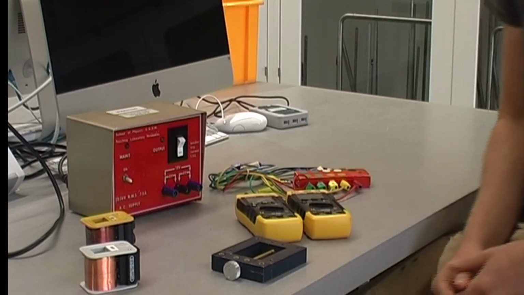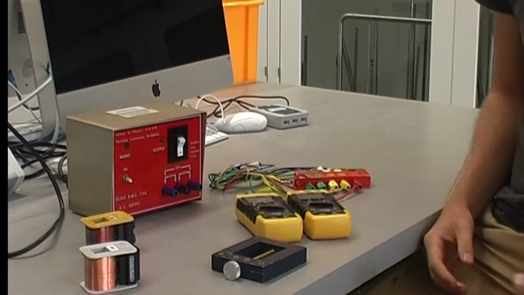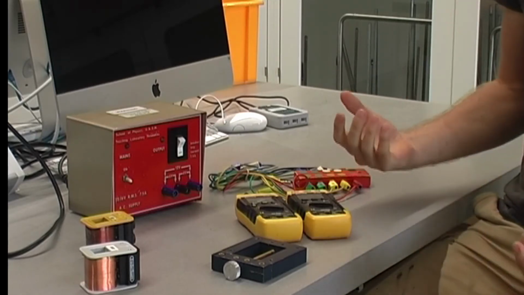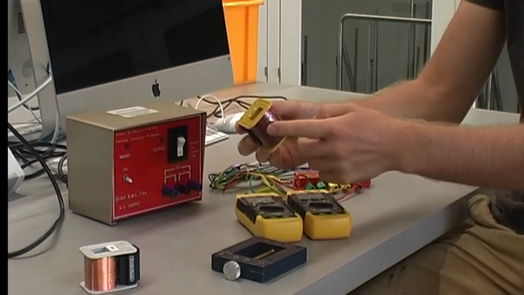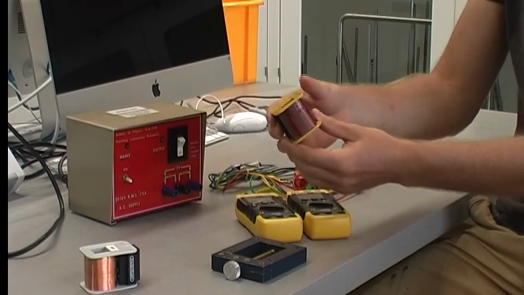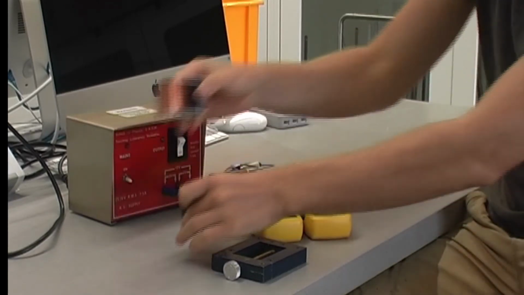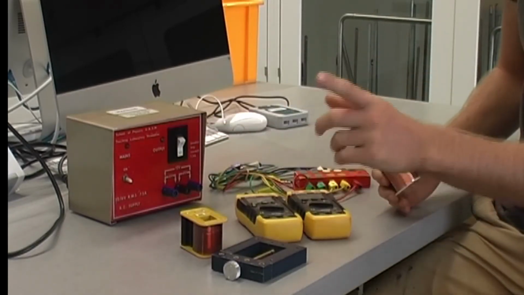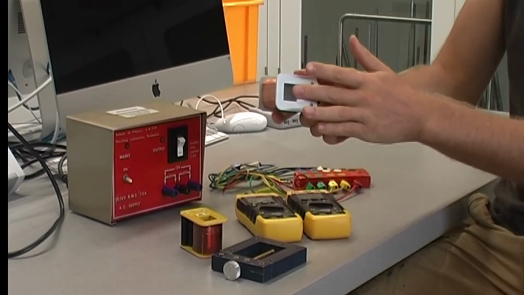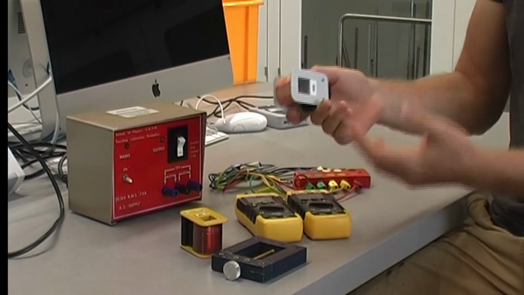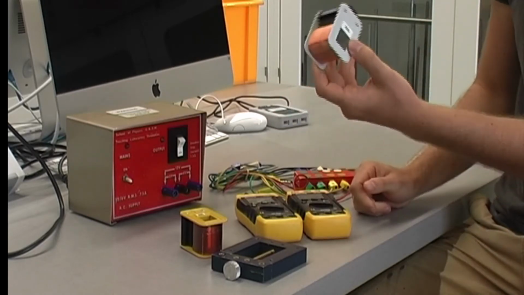Okay, so for the second part of the experiment, you're testing a practical application of Faraday's law, which is a transformer. So what you're doing is you're sending a current into one of the coils. This is going to generate a magnetic field, and since it's an AC current, it is going to be continually changing, and that magnetic field will pass through your secondary coil and will hence generate an EMF and pass a voltage into the second coil.